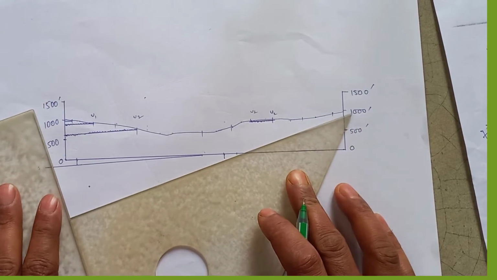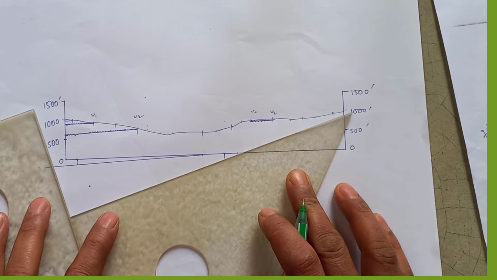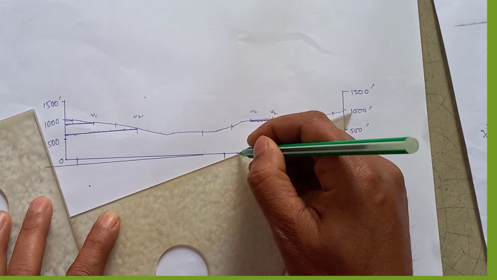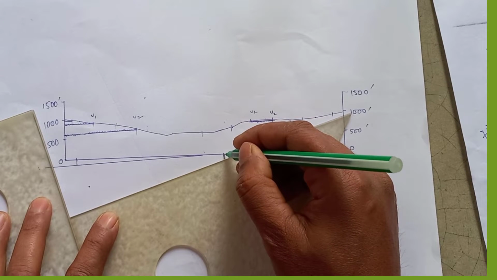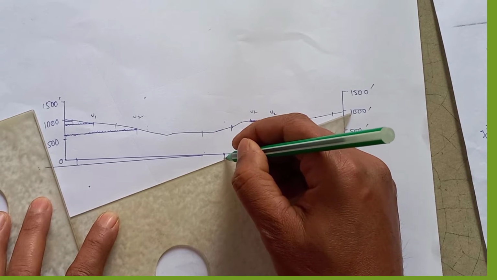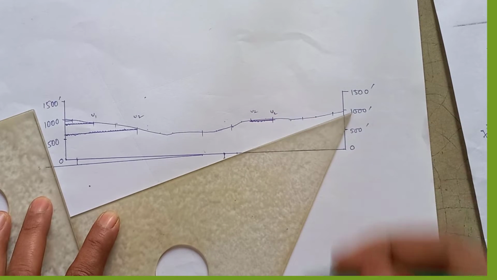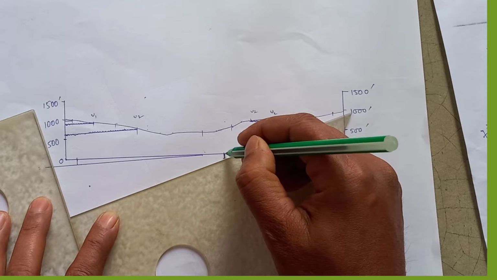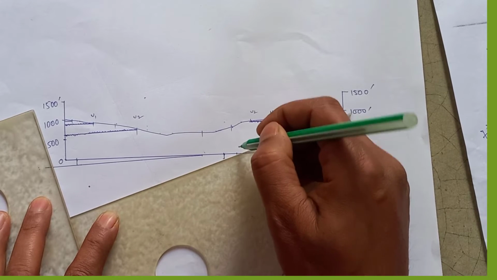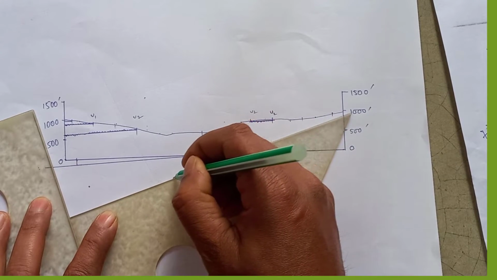So you just mark this point. This is 600 point, this is 500 point. So just mark the 500 point and just mark 0.1. Why 0.1? 0.1 means the 100 feet. This is 600, this is 500. So difference is 100. That is why the deep should be 100.